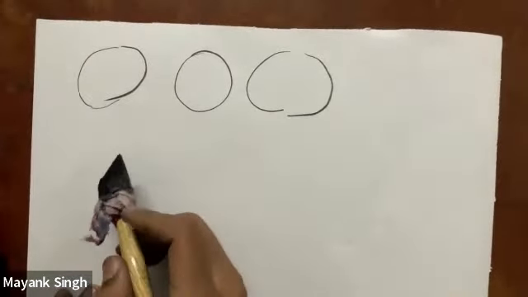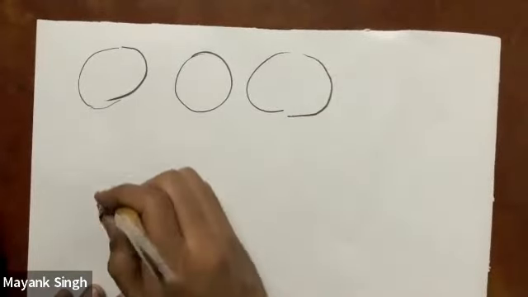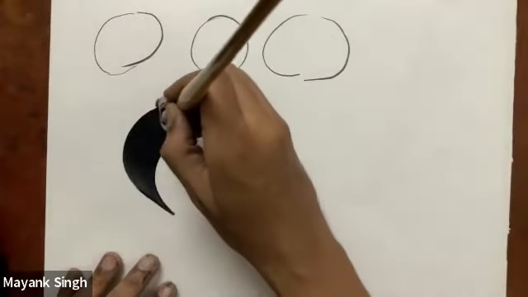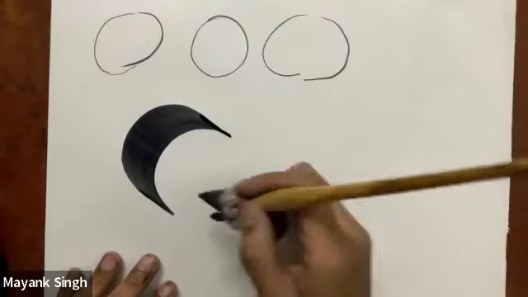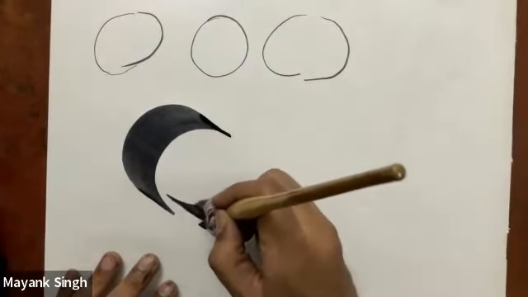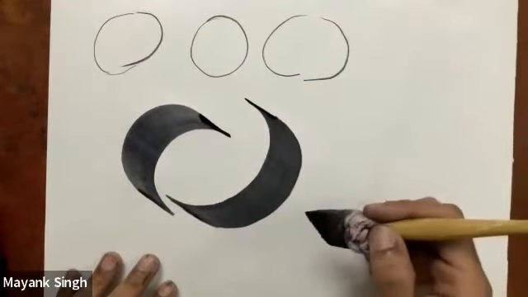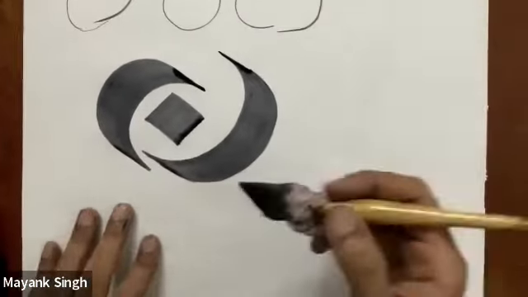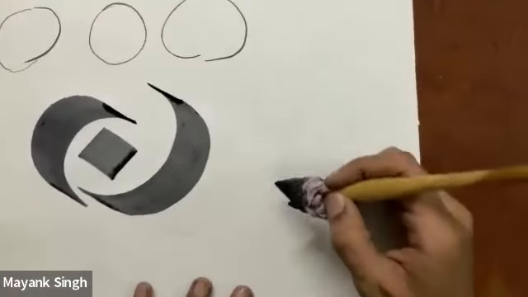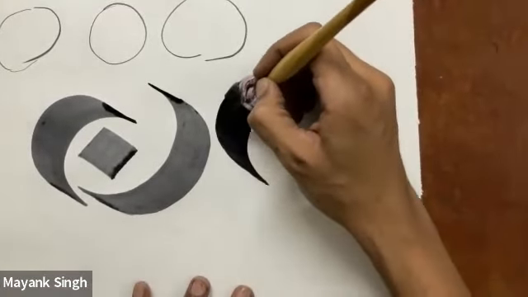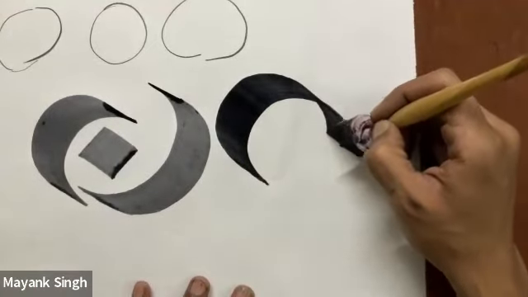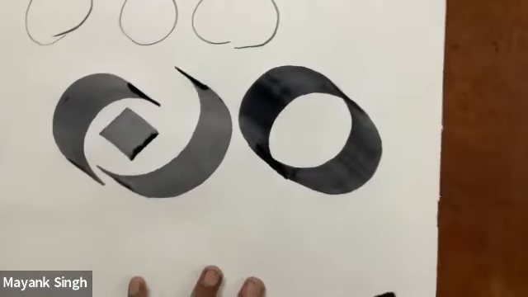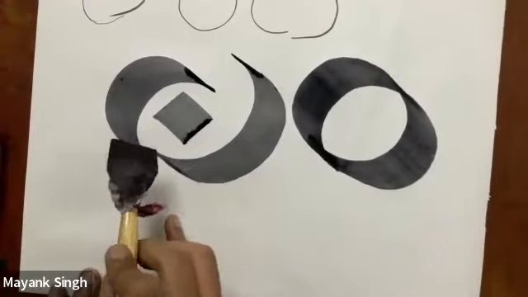If I have to make it with the negative 45-degree angle, it's going to be like this. And the opposite would be like this. Try joining these two, you get a perfect circle. But make these two separately.